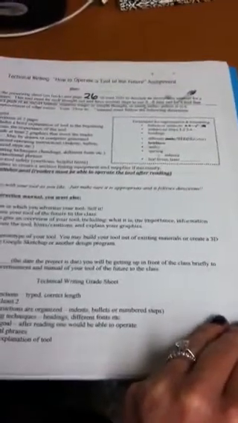Page 26 are my directions for the Tool of the Future project. Page 27 was a sketch of your Tool of the Future and a warm-up from 9.27. Page 28 was the rubric we looked at for effective writing and rubrics for how to write technical documents. And again, that's on page 28.